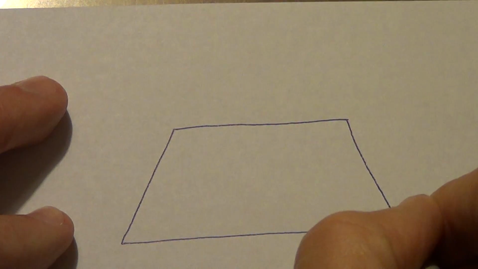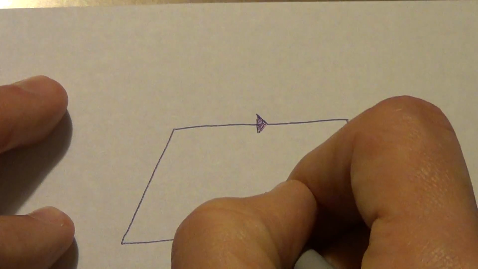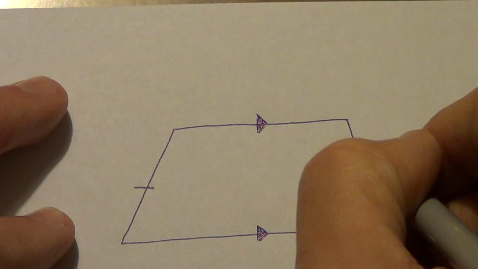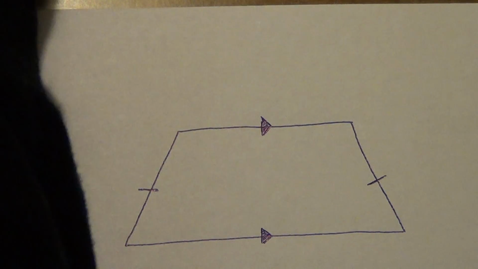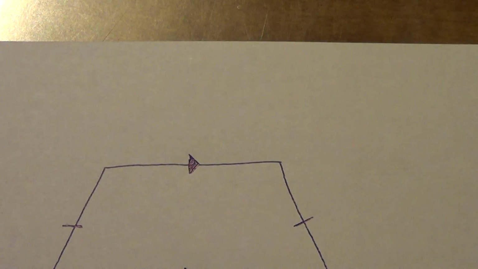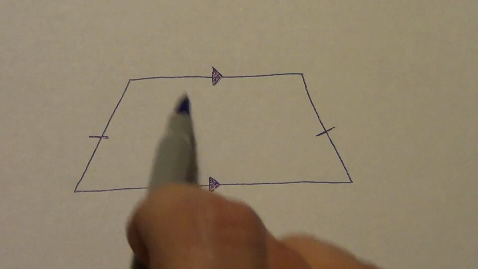So we are told that we have a trapezoid, so these are parallel, and we are told that these are congruent. What we want to try to prove is that the base angles are congruent. Now, what do we mean by base angles? Remember this was the base, right here, and this was the other base.